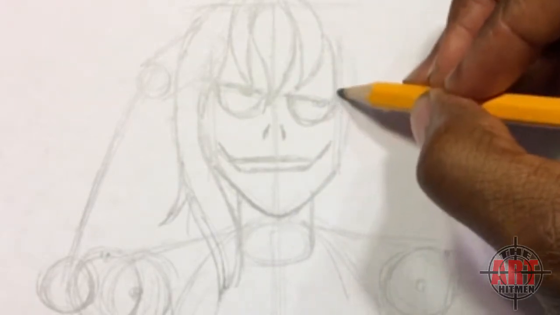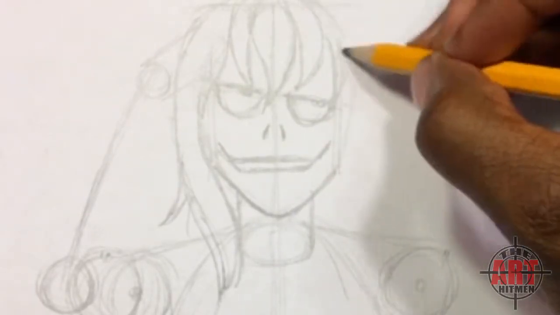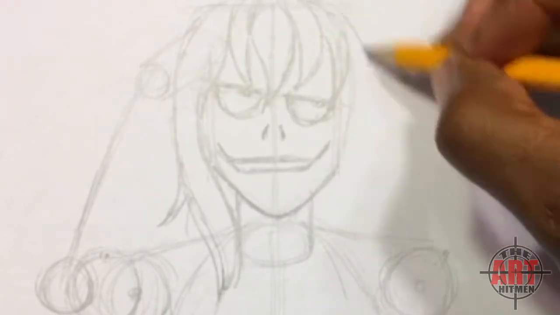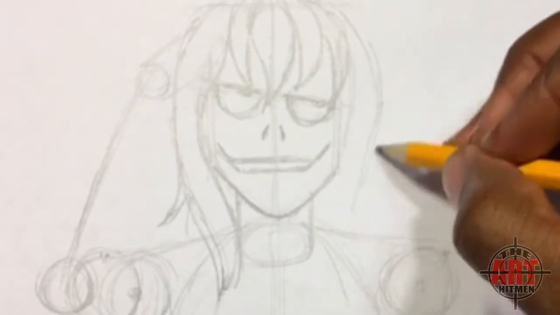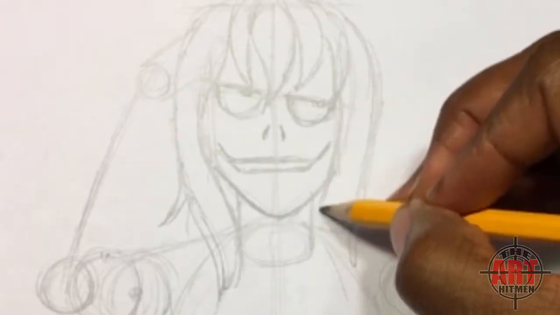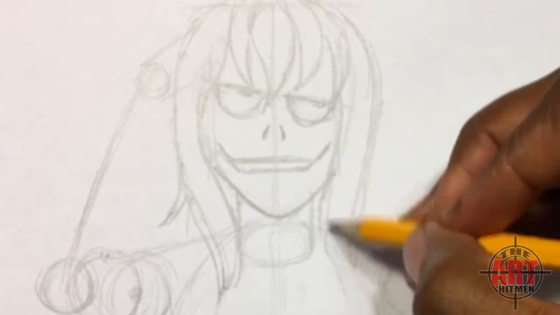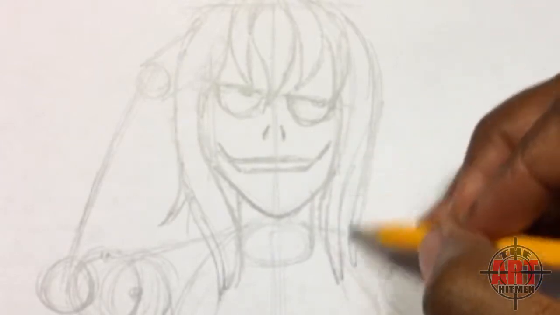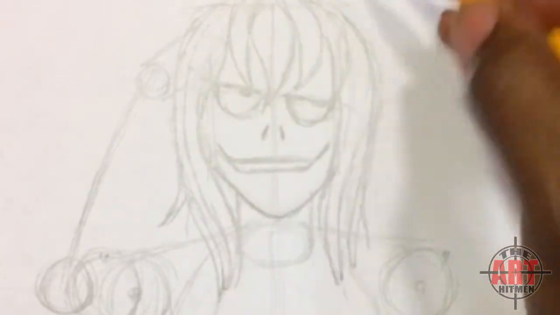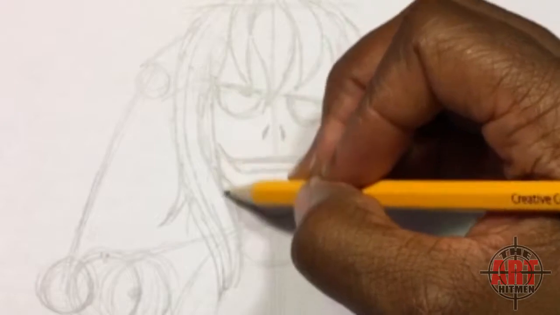Then we have another one here on the side of his eye. Bring it back around. And then we have one big piece that comes from here all the way down to his left shoulder. And then stop. And then for the right side, you have a line that comes down just like this and over his face.